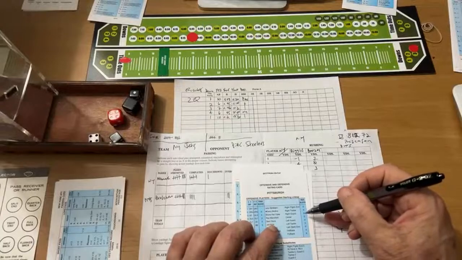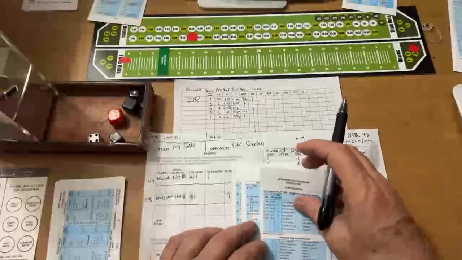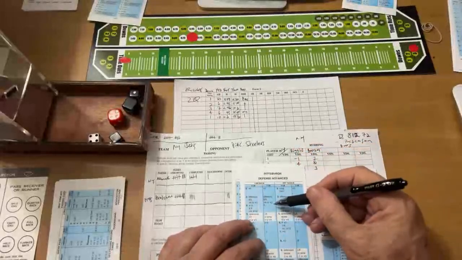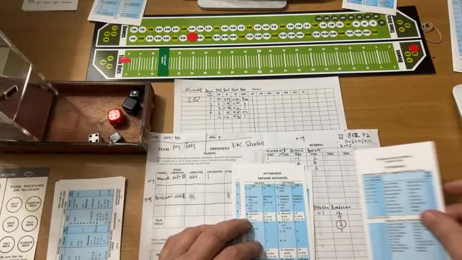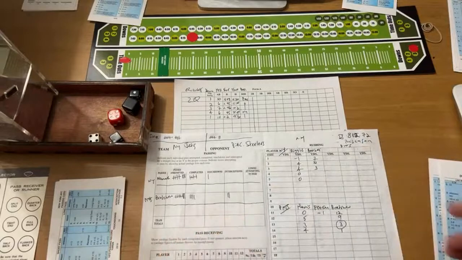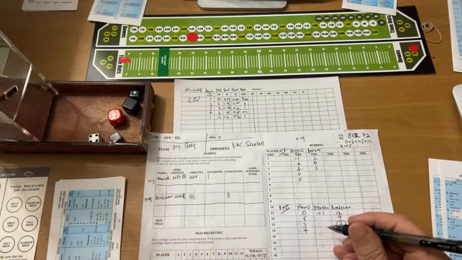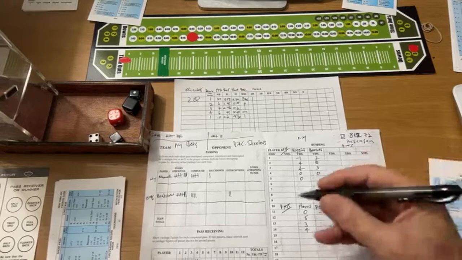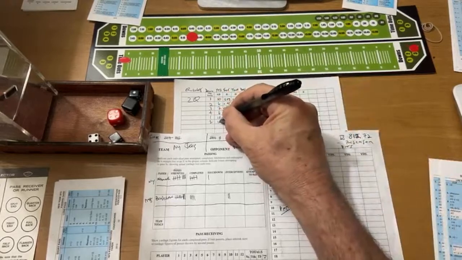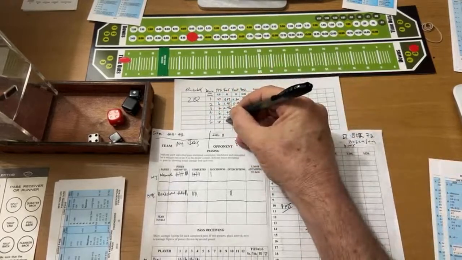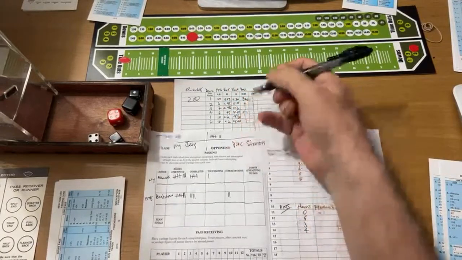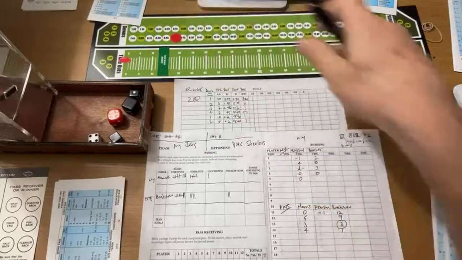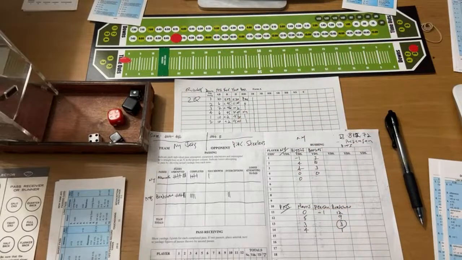Better than that, 4. So therefore, it's a no gain. Stopped at the line of scrimmage. That was Boozer. So now it's 2nd and 10. Nine minutes left in the second quarter. That's not too bad. I'll have to figure out that pass rush.